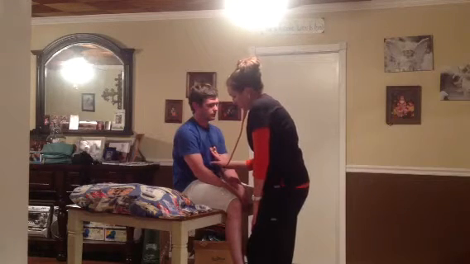Then I'm going to move over to the pulmonary valve, which is at the second intercostal space on the left side. Then I'm going to move to Erb's point, which is at the third left intercostal space, just left of the sternum. And then I'm going to move to the tricuspid valve, which is at the fifth intercostal space at the end of the sternum.